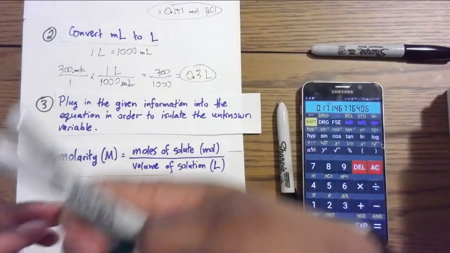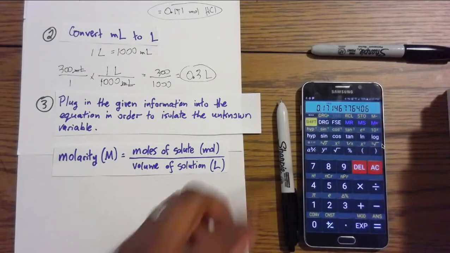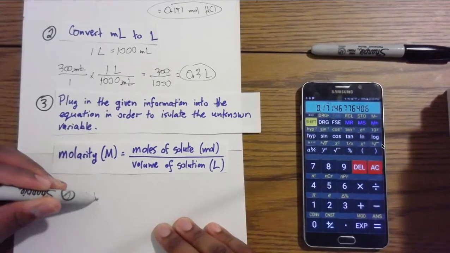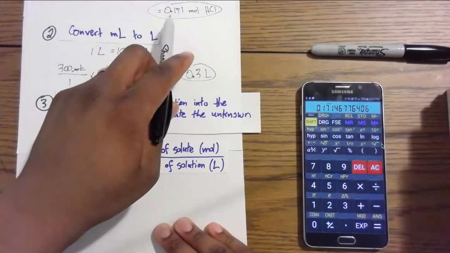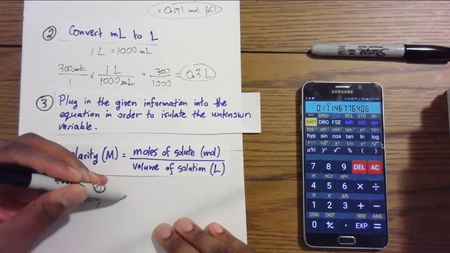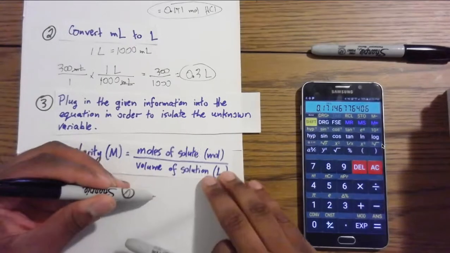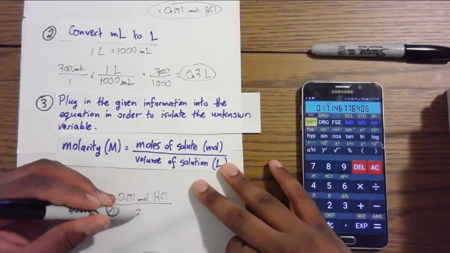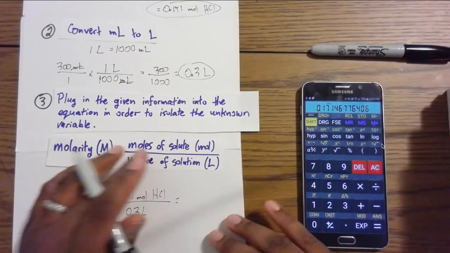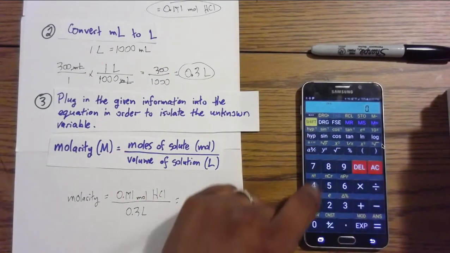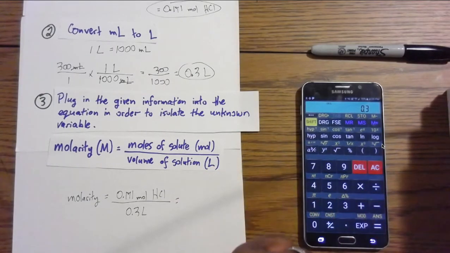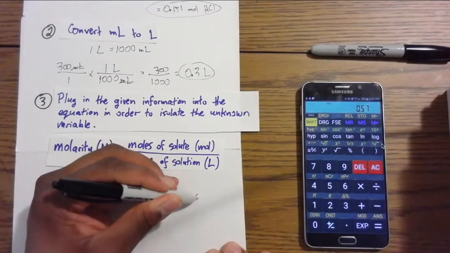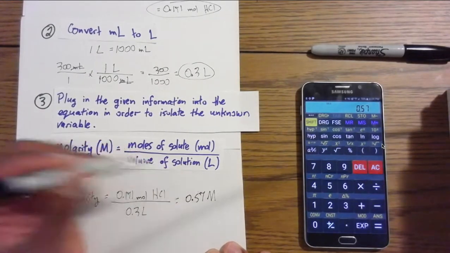Molarity equals my moles of solute, 0.171 moles of HCl, divided by my volume, 0.3 liters, which is 0.171 divided by 0.3, which is 0.57 molar.